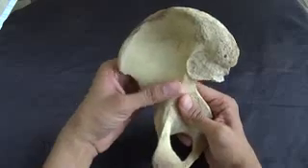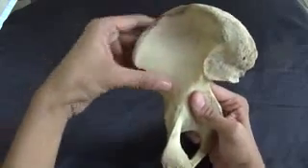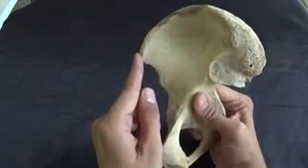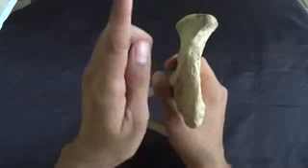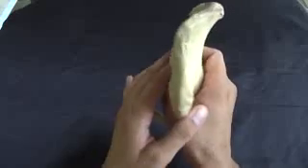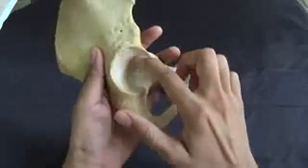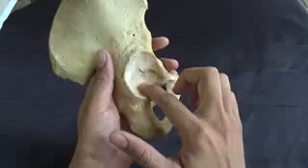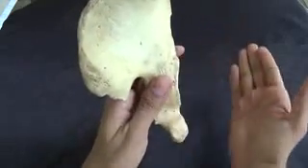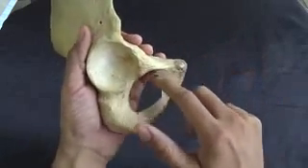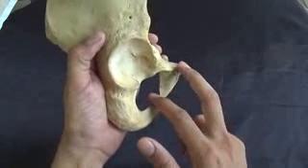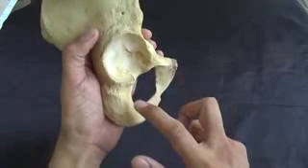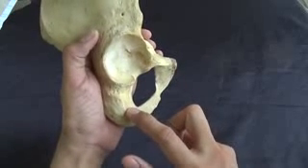Now we know there are three components of the hip bone. The superiorly oriented ilium, which is flat, which has got an iliac crest which is convex, and this iliac crest should face upward, superiorly. Number 2, the acetabulum, which is a cup-shaped depression forming the hip joint with the head of the femur, should face laterally. And number 3, the obturator foramen should lie below the acetabulum, and it should be bounded in front by the pubis and behind by the strong and stout ischium.